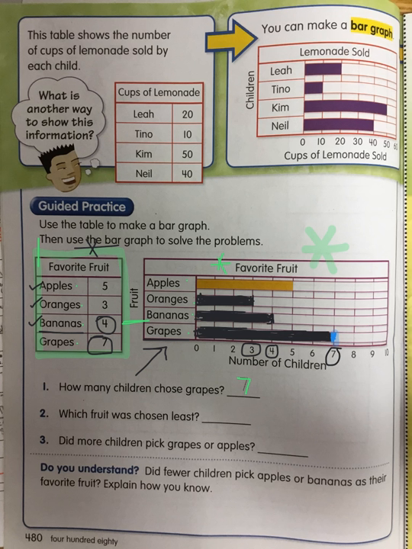Number 2, which fruit was chosen the least? Least means less, which means not as many times, the smallest number of times. So I go look at my graph. Ooh, the one that has the least filled in is 3. So that fruit is orange. It's oranges.